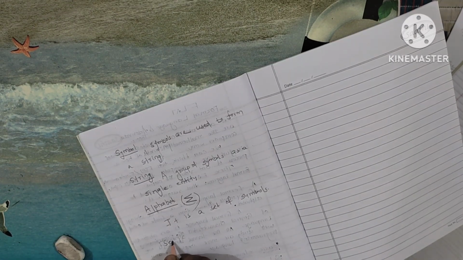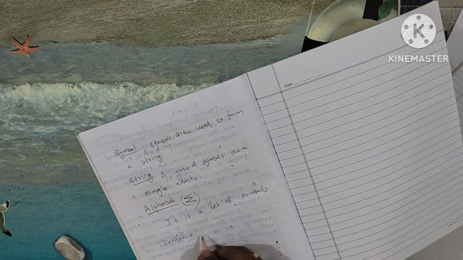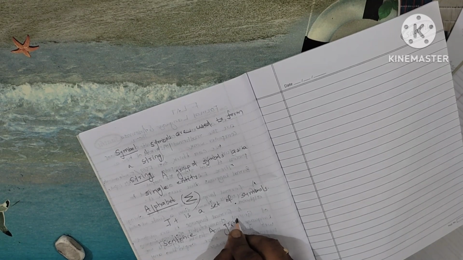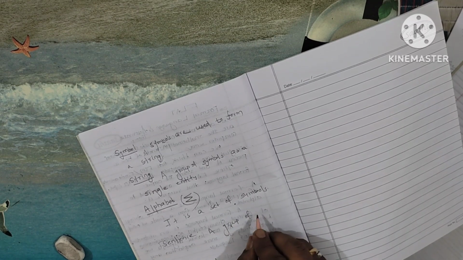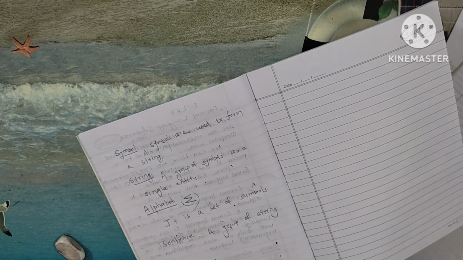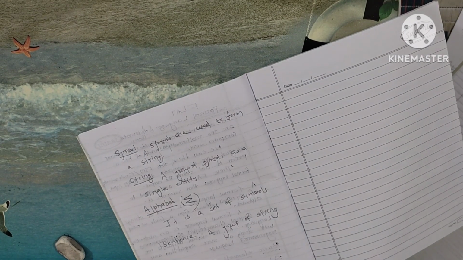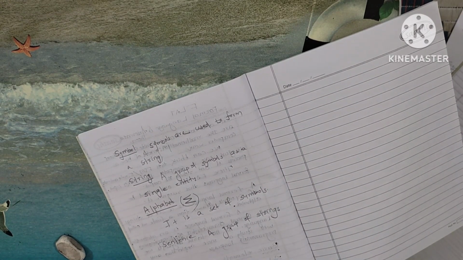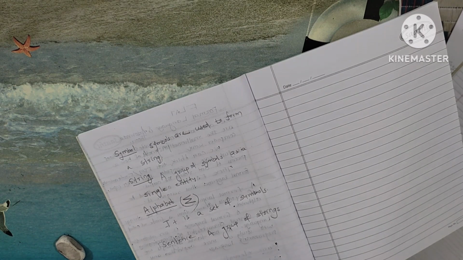Sentence: a group of strings forms a sentence.